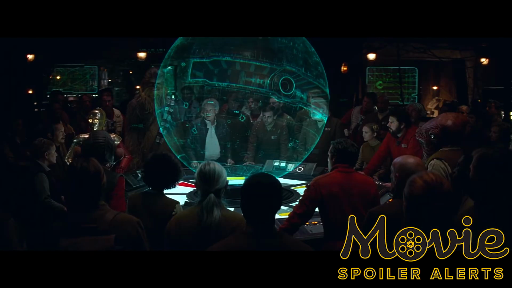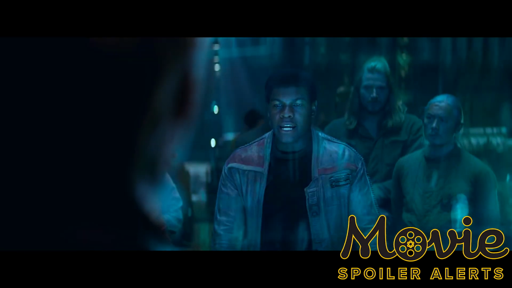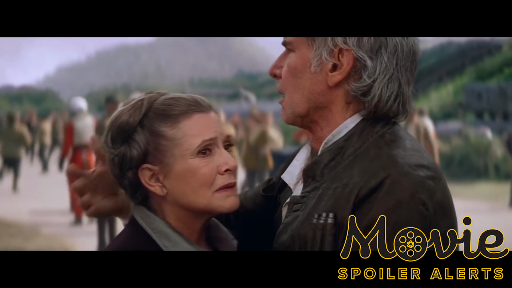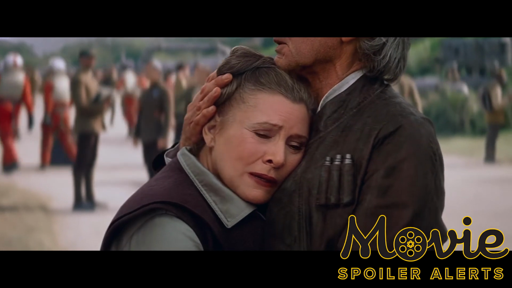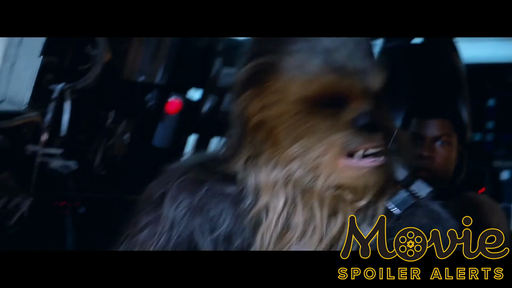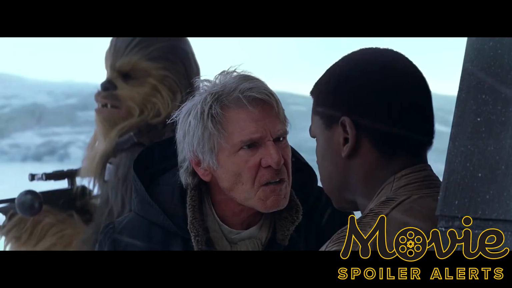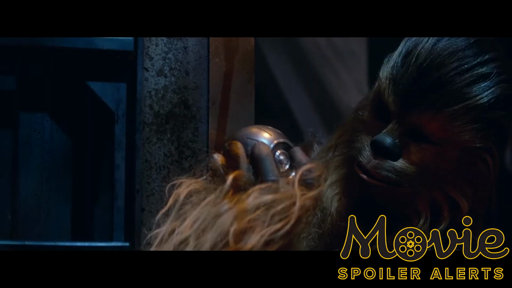The Starkiller base prepares to fire on the Resistance base, while the Resistance comes up with a plan to destroy the superweapon. Leia begs Han to return with their son alive. Using the Falcon, Han, Chewbacca, and Finn infiltrate the facility and find Rey and plant explosives.